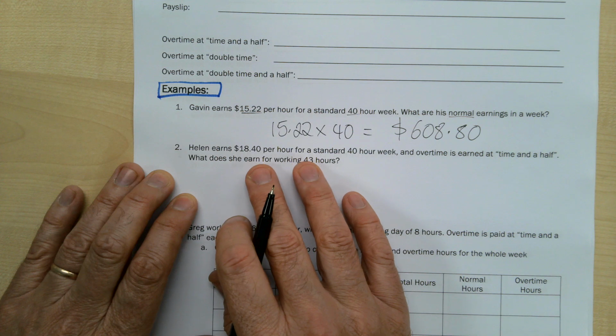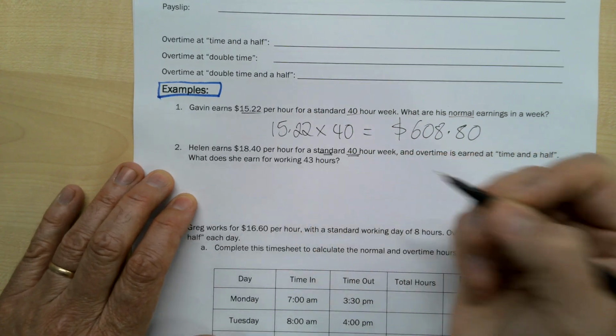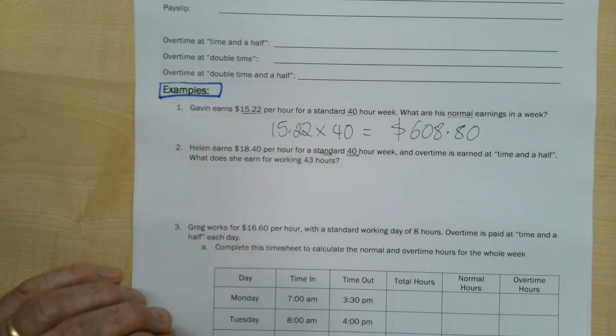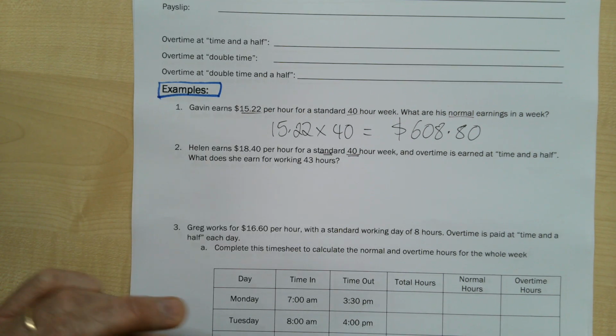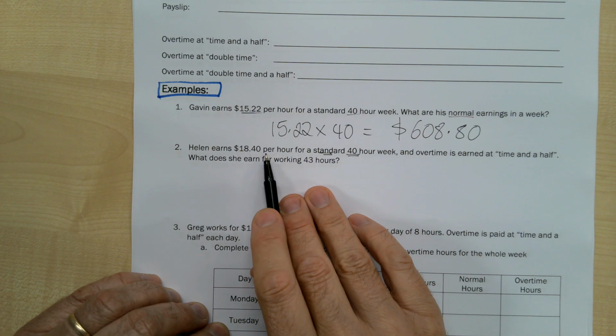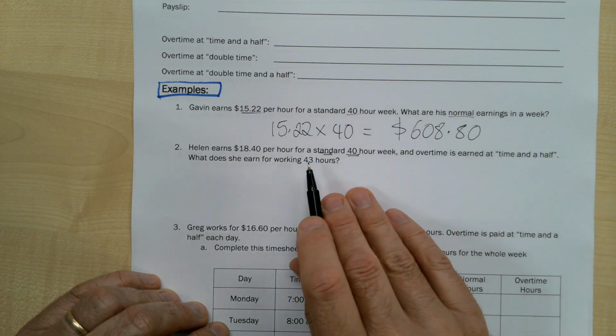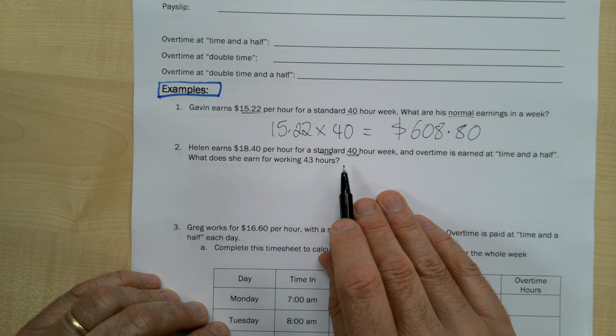Helen earns $18.40 an hour for a standard 40-hour week. When they say standard 40 hours, that's all set up in the enterprise bargaining agreements of whatever industry you're in. They will say that anything up to 40 hours, or anything up to 38 hours, is the normal hourly rate, and over that is overtime. So standard 40-hour week, $18.40 per hour, and overtime is earned at time and a half. So what does she earn for working 43 hours?